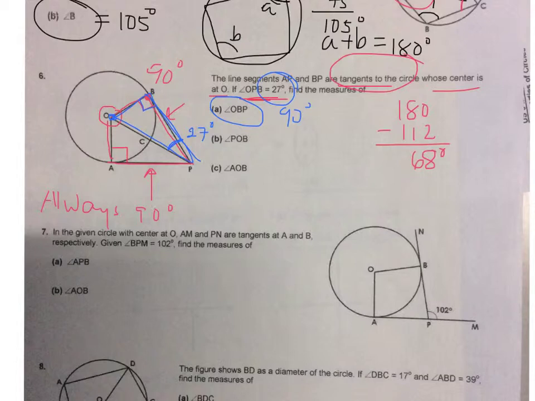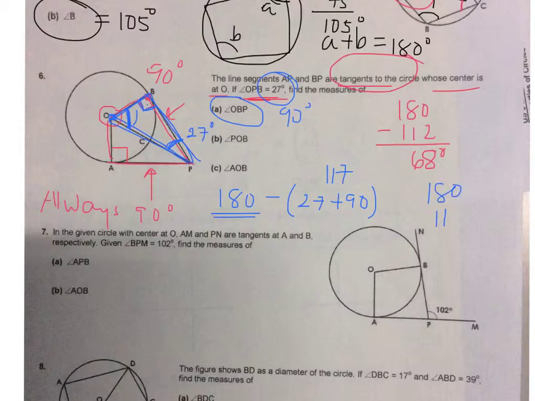Now to find POB, we know that angle OBP is 90 and angle OPB is 27, and since the sum of the angles of a triangle is 180, we can find angle POB by subtracting the sum of 27 and 90 from 180. 27 plus 90 is 117, and 180 minus 117 is 63.